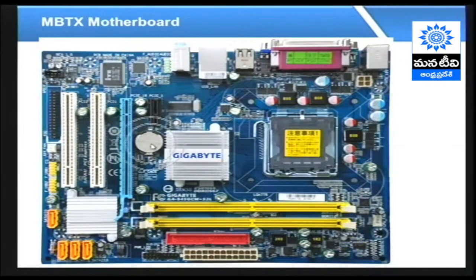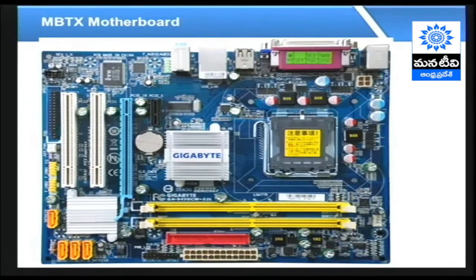It is a battery which provides power to the chip. CMOS battery is a battery which provides power to the CMOS chip. What is the location of CMOS chip? Always CMOS chip will be integrated with South bridge. On the screen you can see the South bridge. CMOS chip is integrated with South bridge on latest type of computers.